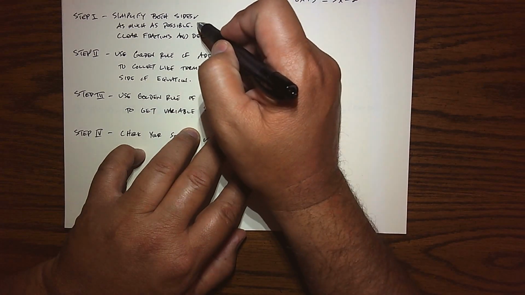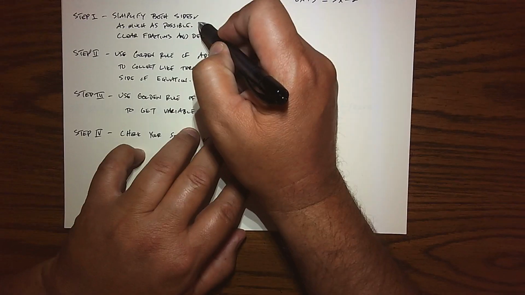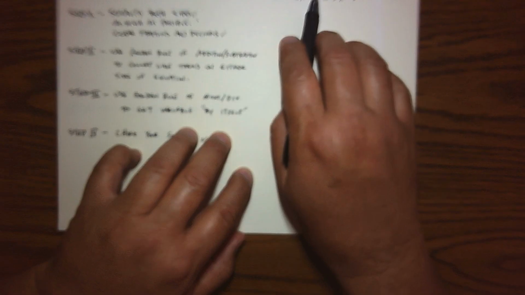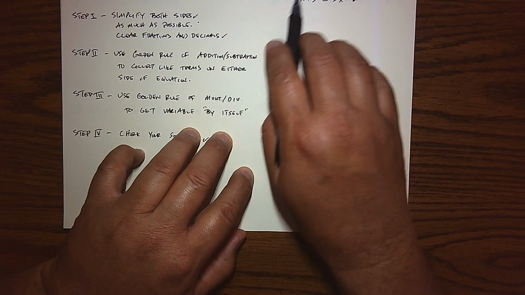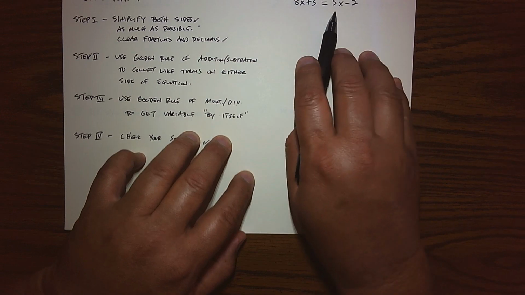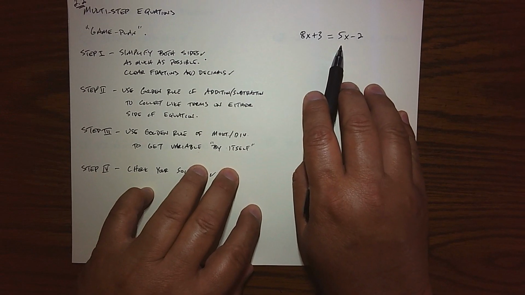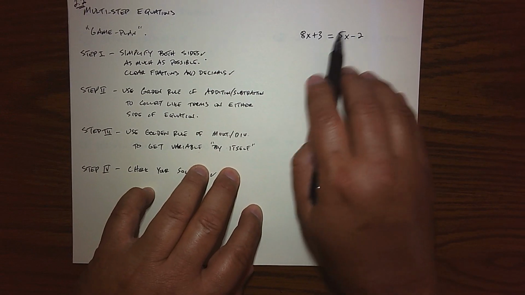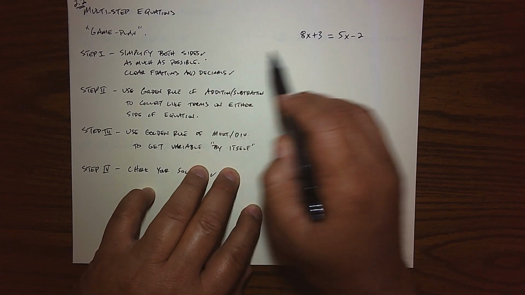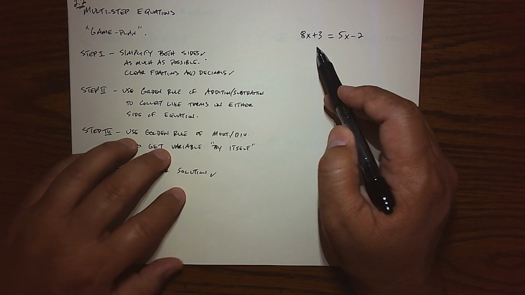Again, following my game plan, the first thing we need to do is simplify both sides as much as possible. But when I look at this, 8x plus 3, I can't simplify that anymore because there's no like terms. Same thing with 5x minus 2. I can't simplify that anymore because there's no like terms. So as far as step 1 is concerned, we're finished. We've simplified both sides as much as possible.